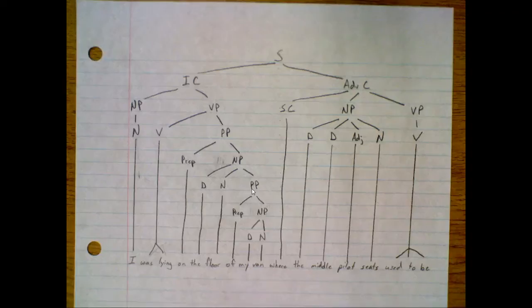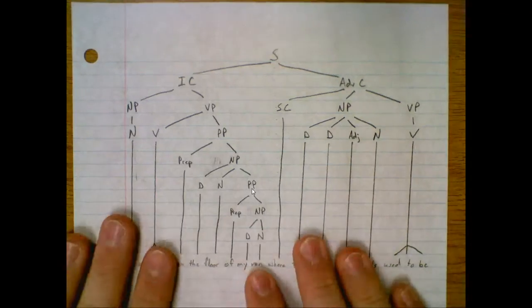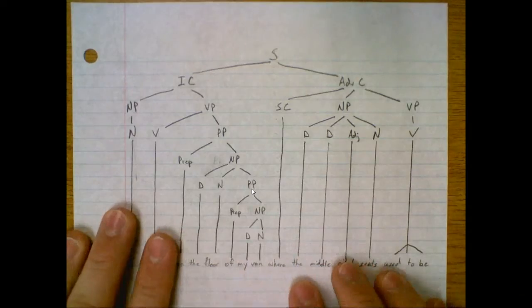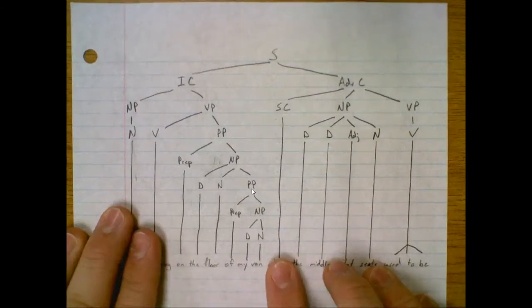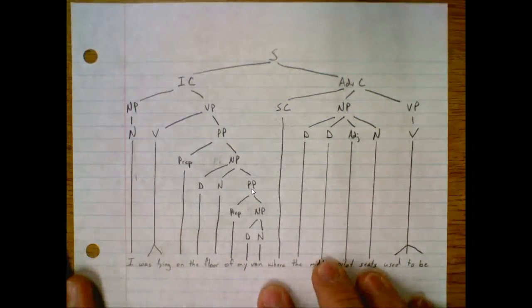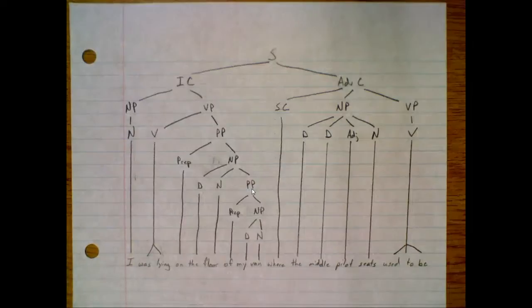That is really complex. But as you can see, it's just a matter of isolating smaller units, parsing those out, and then adding those to larger units, parsing that out, and just adding and adding and adding. And finally, you can parse out the entire sentence.